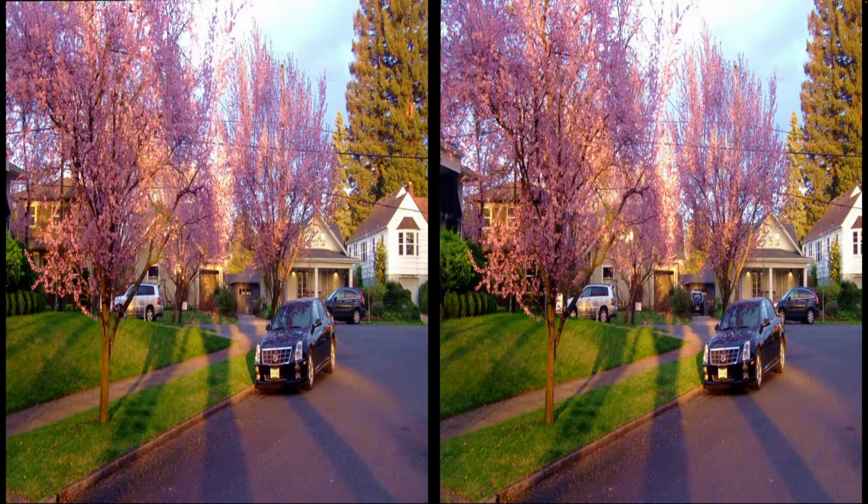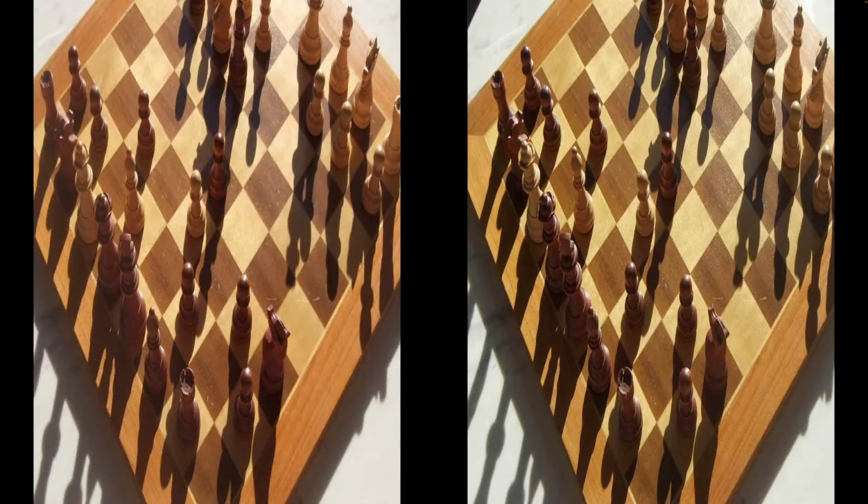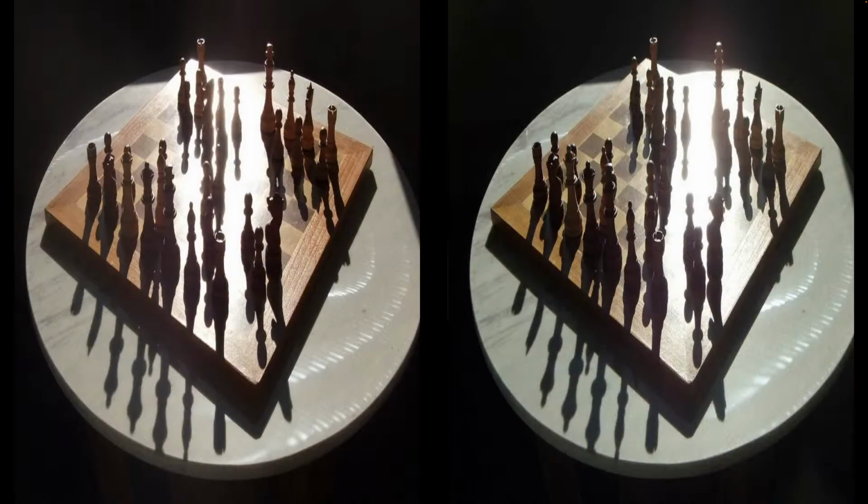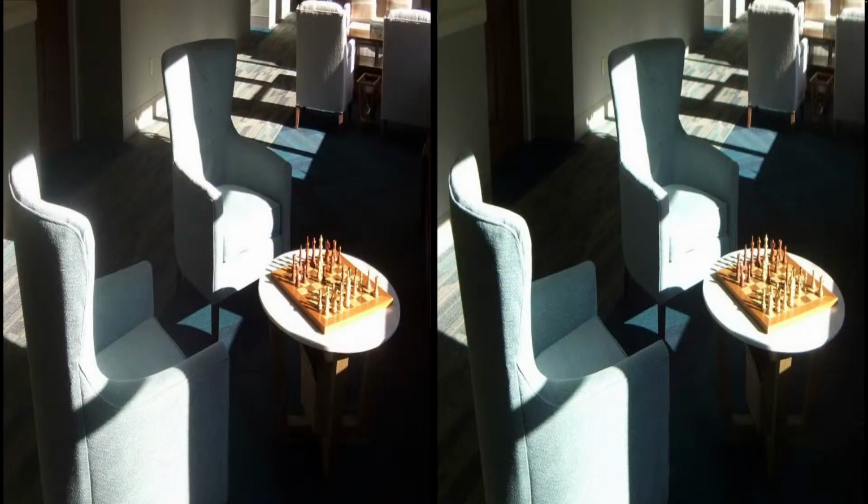Okay, this is in the neighborhood where I used to live, Laurelhurst. And I've shown the chessmen before, but it's a chance to show the shadows again from different angles and different distances. And there's a shadow on my daughter-in-law's face. Chance to show you some beautiful women.